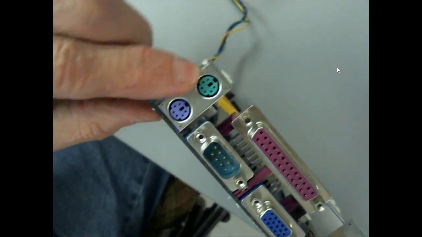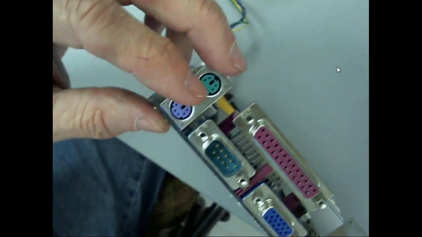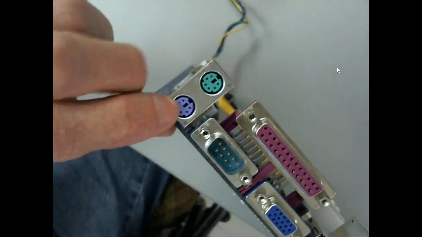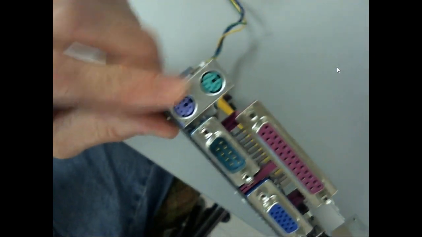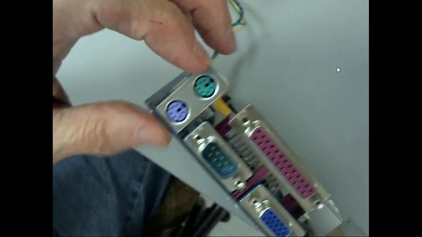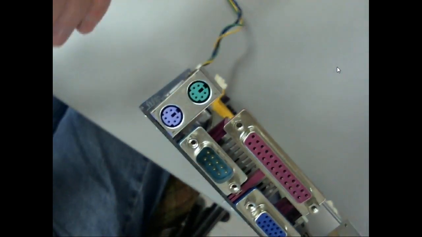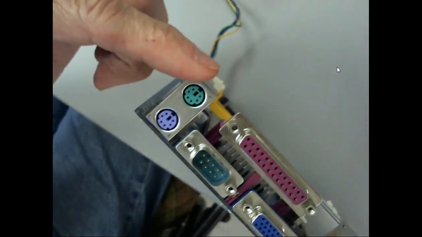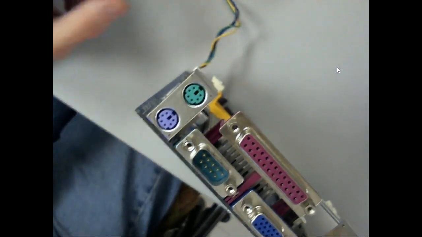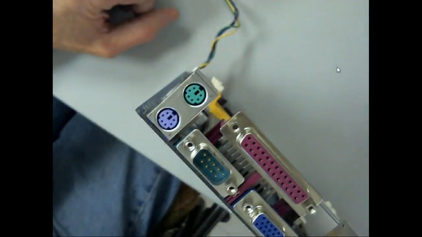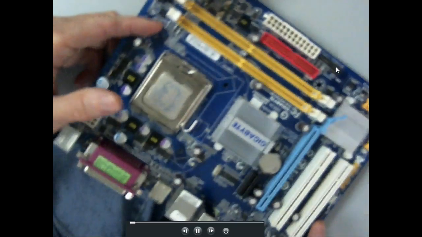The big problem we had all the time was people would confuse the mouse port and the keyboard port. It didn't hurt anything, it just didn't work. So eventually they started color coding. If you bought an old keyboard for this, one of them's colored purple, one of them's colored green, just so you plug them into the right port. So this is a standard.